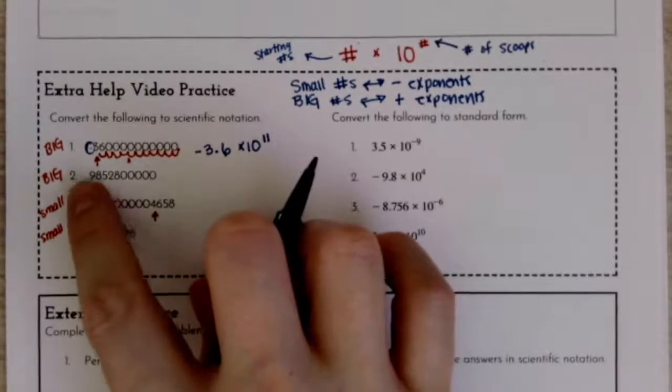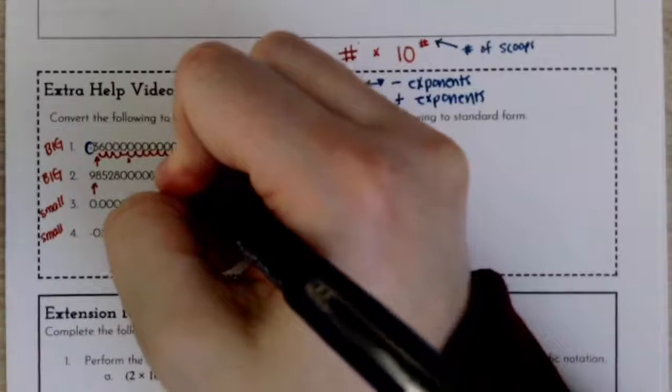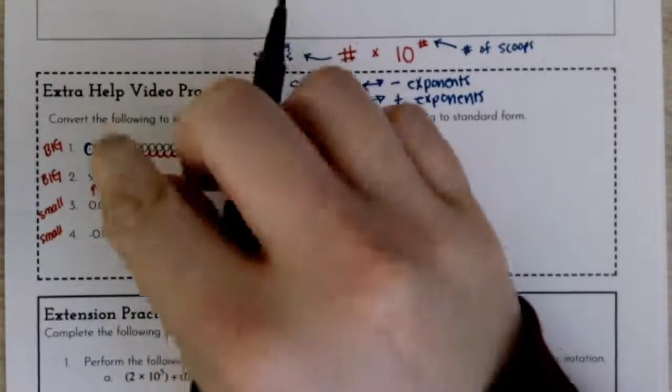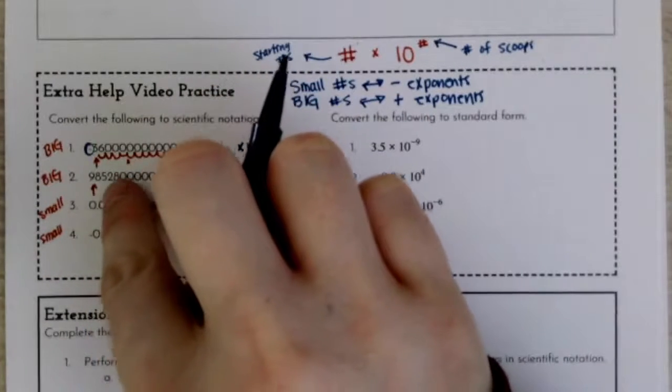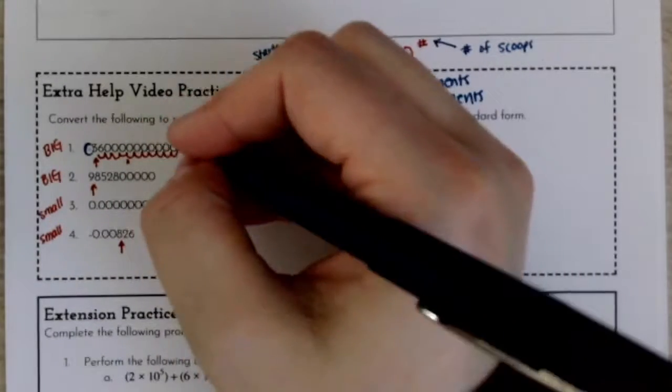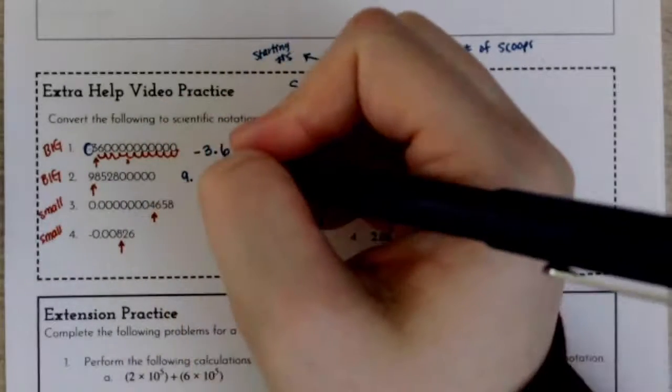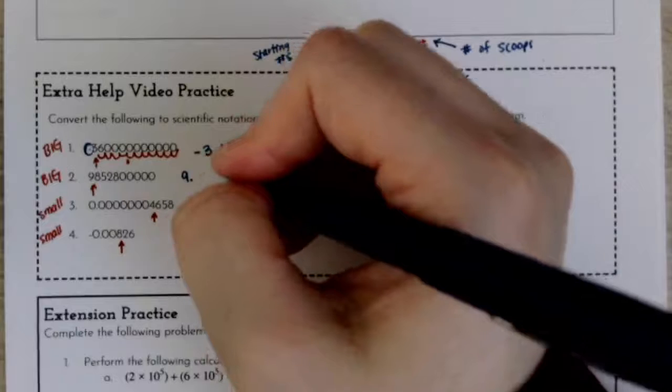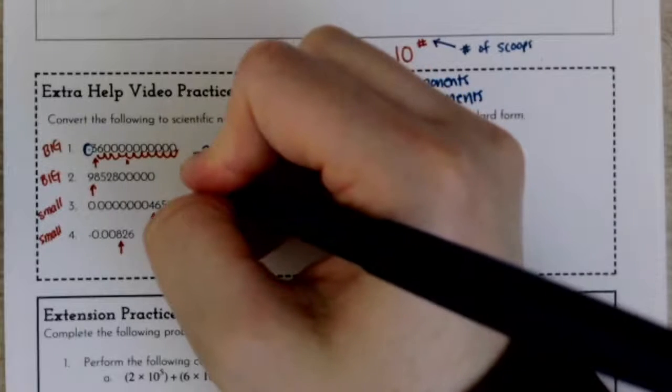Number 2, very similar. I don't have a negative out front, but I can write down 9 point. And I told you to only go to 3 decimals, but since this only has 4, I'm going to do 4. It never hurts to give more information than less. So if you do more decimals than 3 points, that's fine.